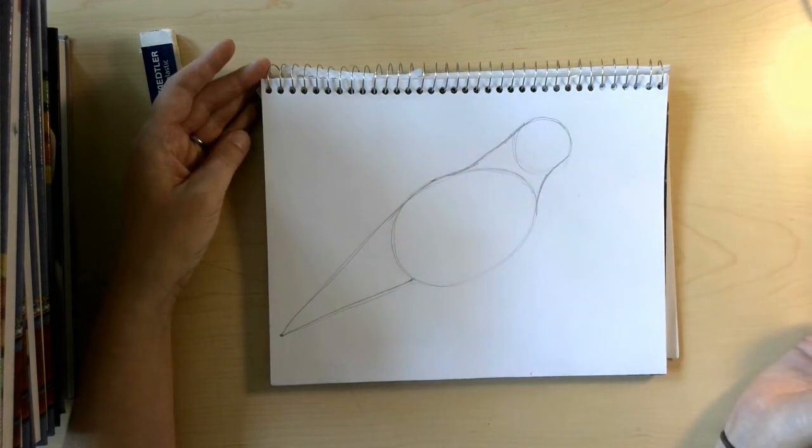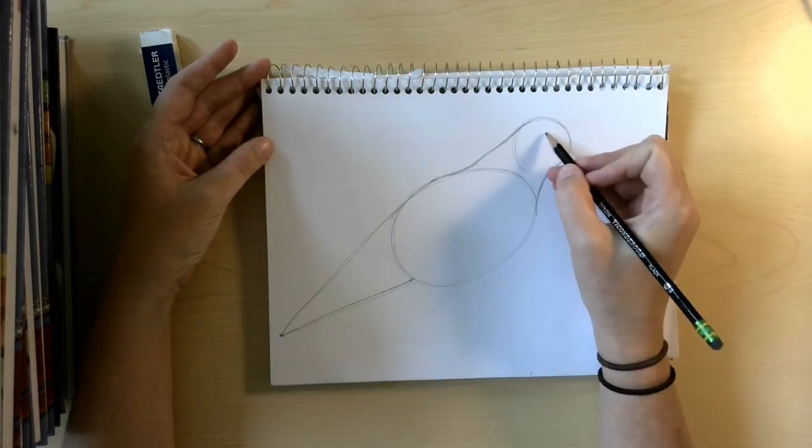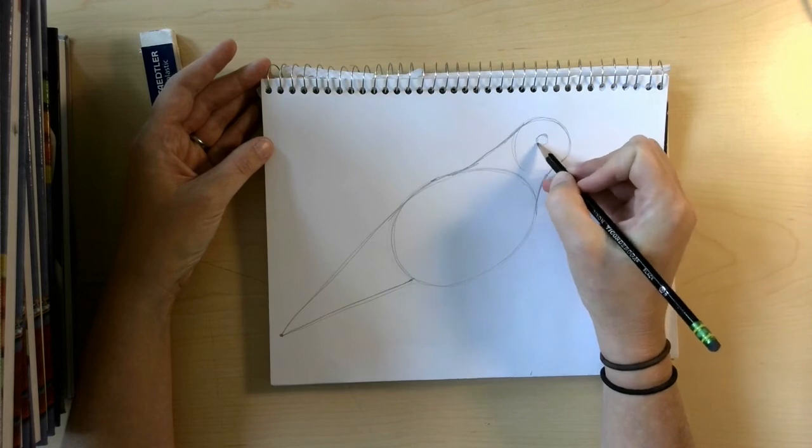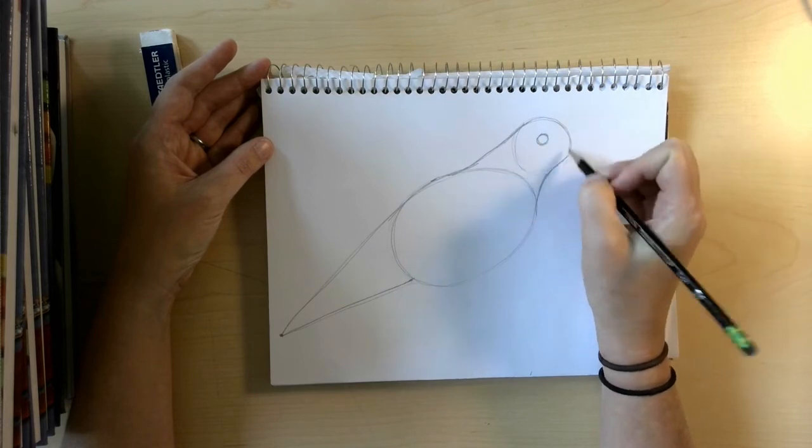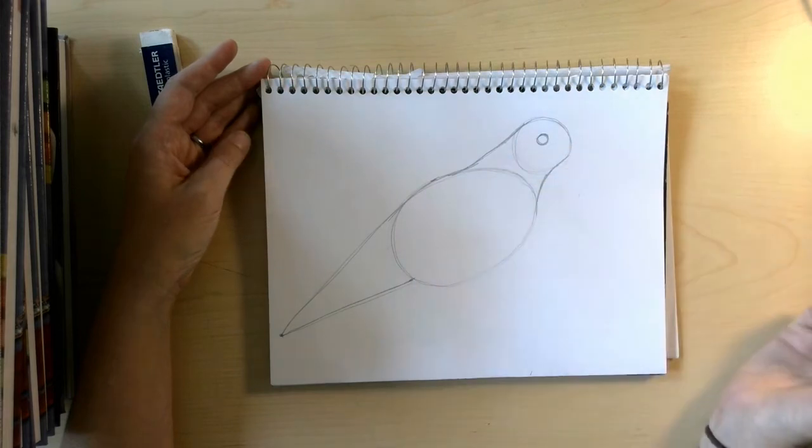What else should we add? Maybe an eye. Usually birds' eyes are pretty round, so maybe right in the middle of the circle of the head, do a round eye.